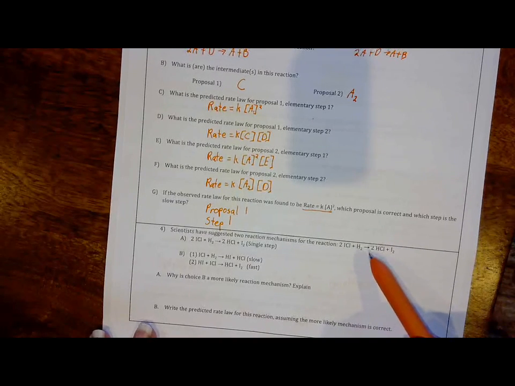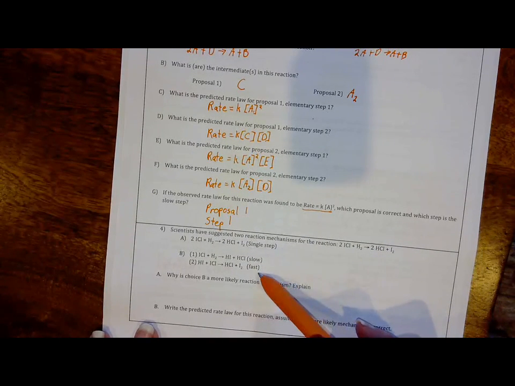Okay, so when we talk about reaction mechanisms, we have two proposals here. One is that it happens all in one step, the reaction of iodine monochloride with hydrogen gas to form hydrogen chloride and iodine, or that it happens in 2 steps. Iodine monochloride reacting with hydrogen to form hydrogen iodide and hydrogen chloride, and then the hydrogen iodide reacting with iodine monochloride to form hydrogen chloride and iodine.